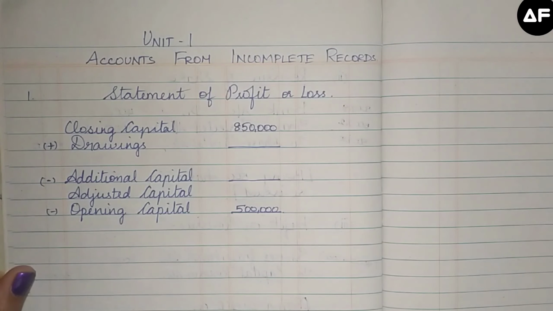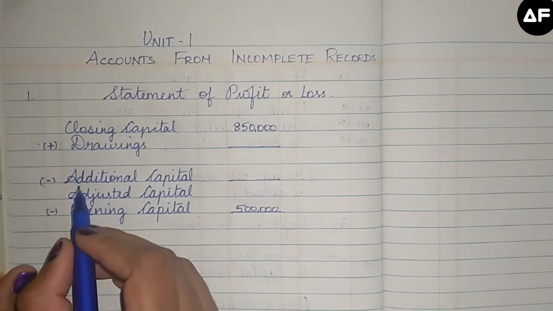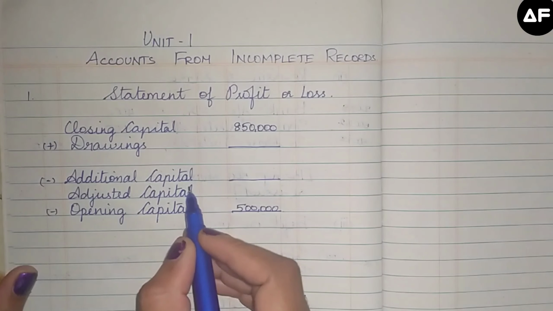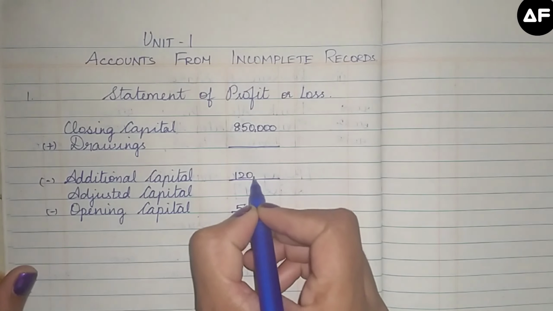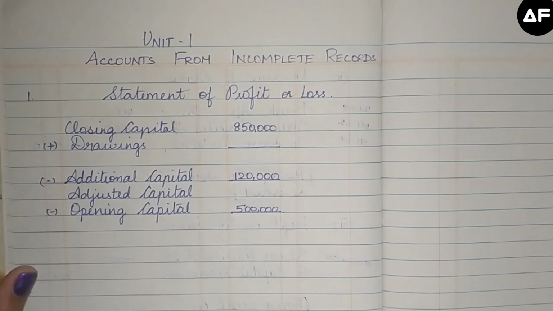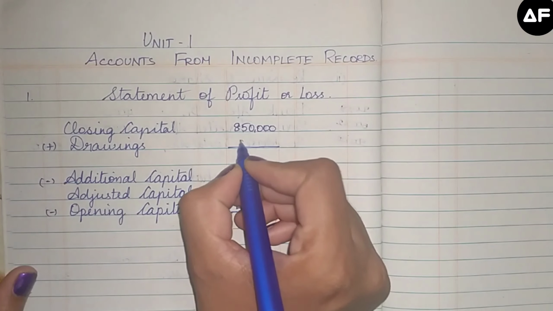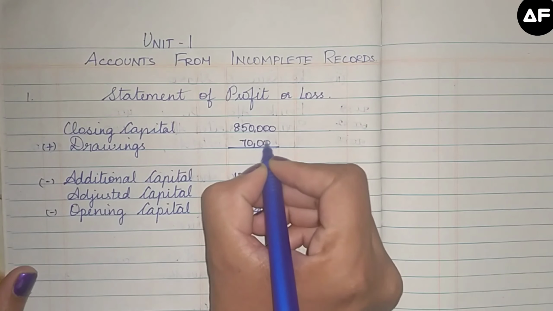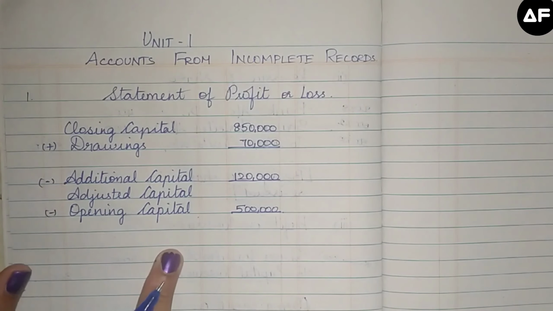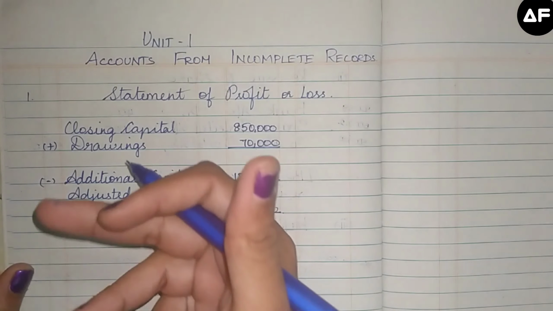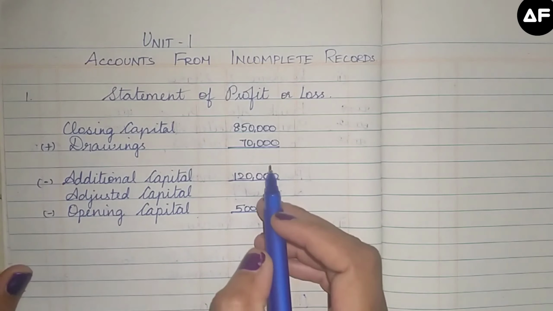Next is additional capital introduced during the year. So additional capital is 1,20,000. And the next is drawing during the year, 70,000. Now we have got all the items. The next step is we are just going to add and subtract and finish up the sum.